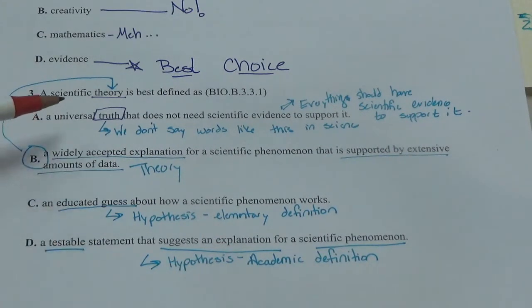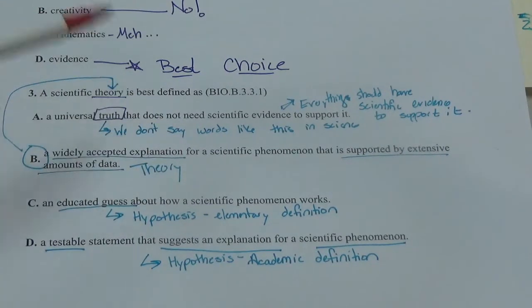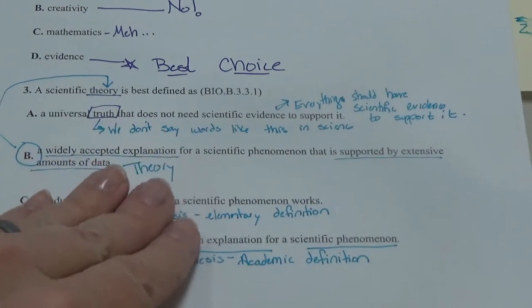But it's still not the answer to this question, which is asking us about a scientific theory, which brings us to B. A widely accepted explanation for a scientific phenomenon that is supported by extensive amounts of data. Yes. Theory. Best choice there.